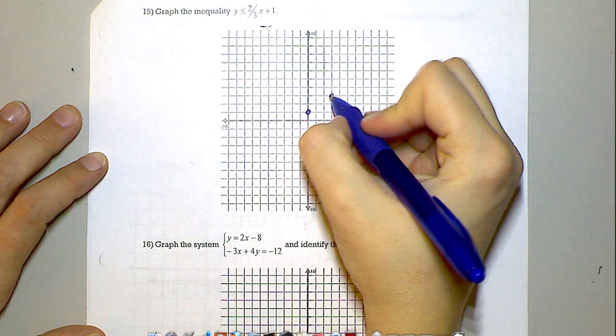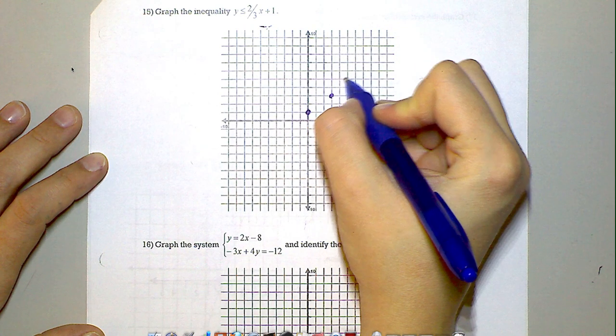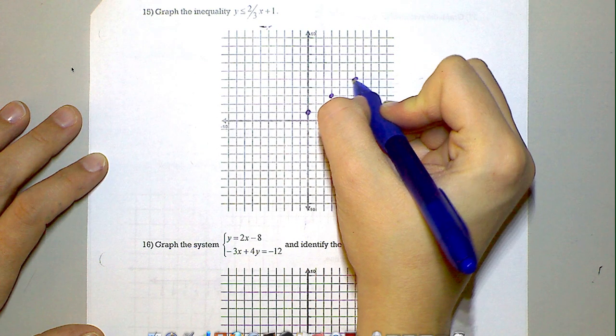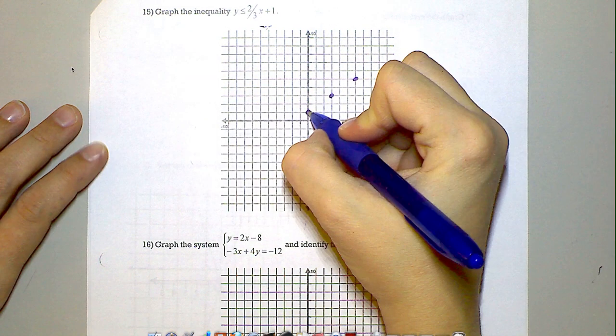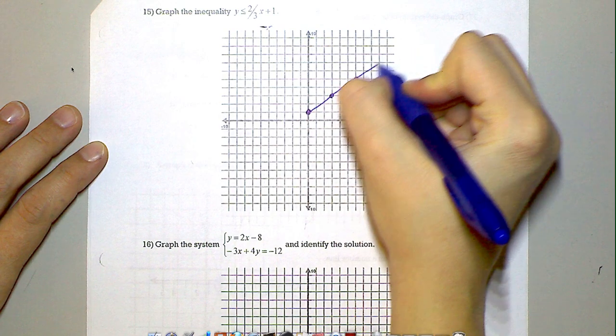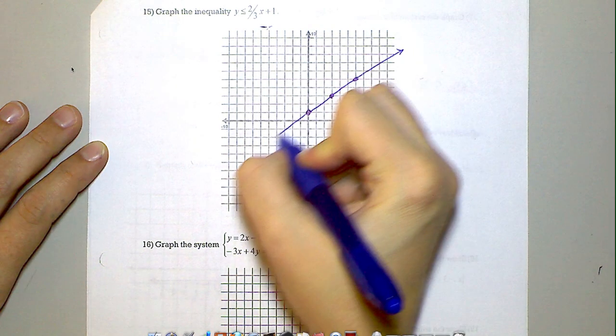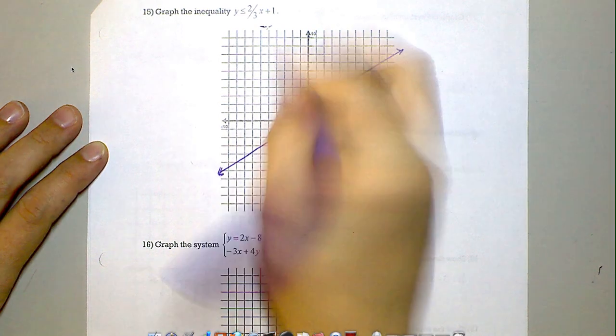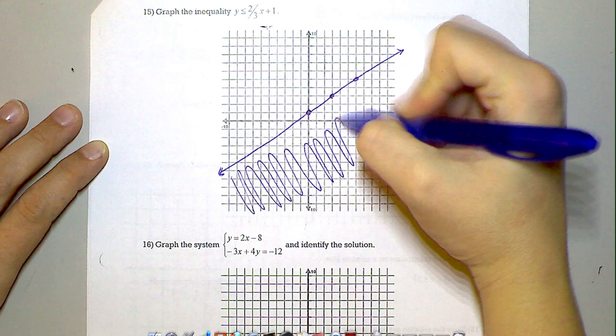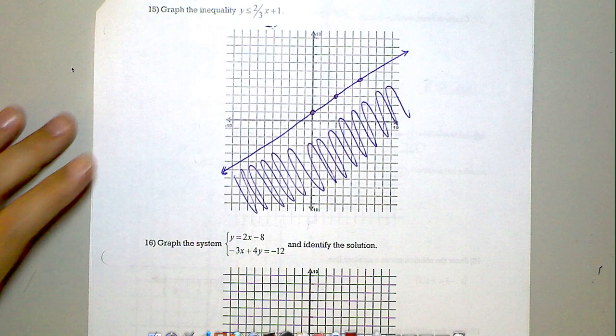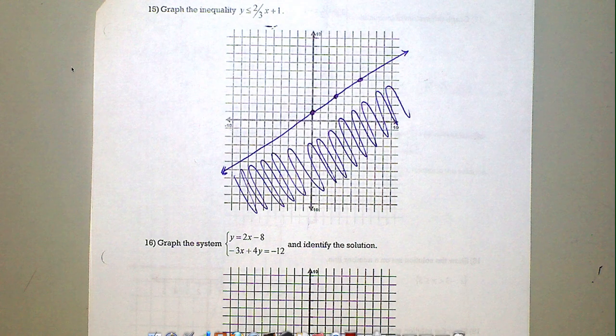Okay. From this point, I could go up 2 and over 3 again, if I wish. This one does have an equal bar, which means that I do need to draw a solid line through those points. And then this is less than, which means my shading would be down below the line. Okay, so those ones are pretty straightforward when they're written in slope-intercept form for you.